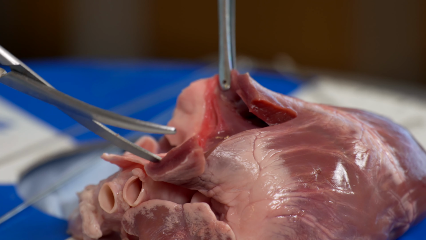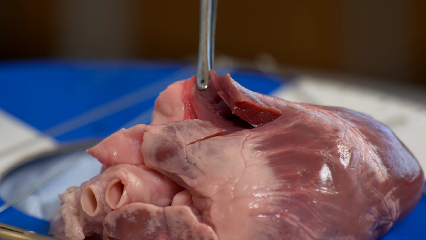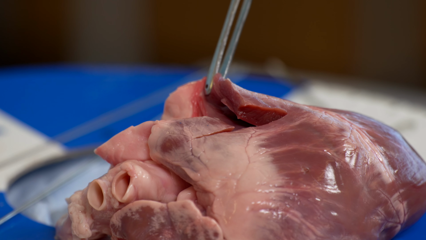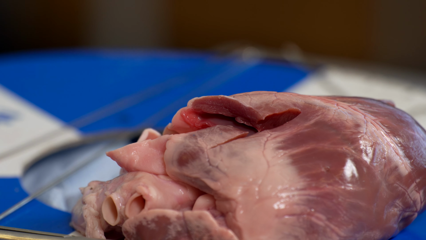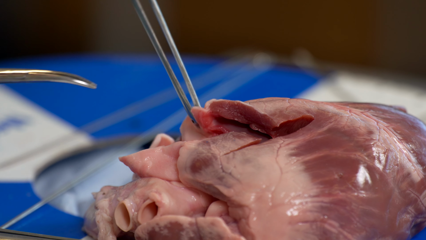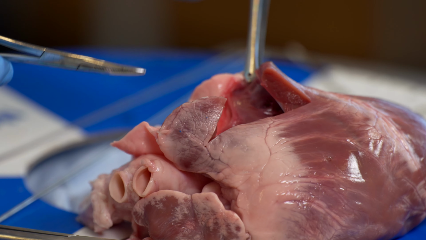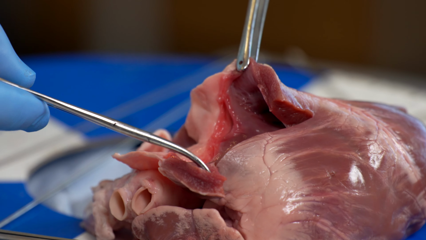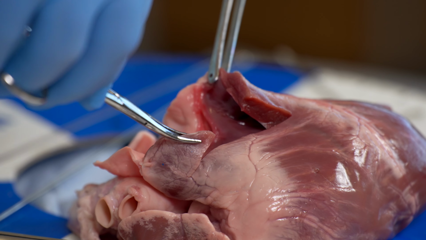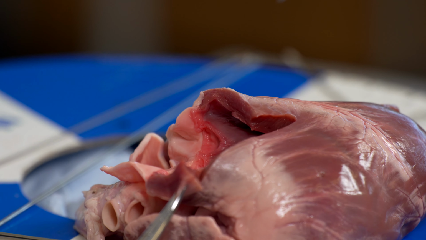So now you can see the pulmonary valve leaflets exposed. So these are what are called semilunar valves. They're like half moons.